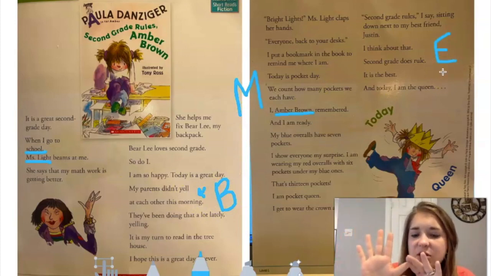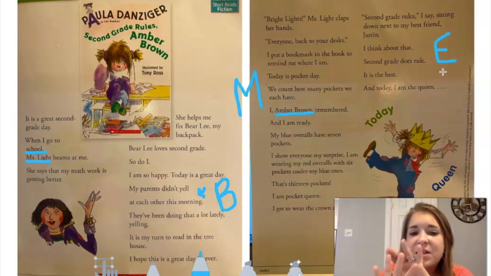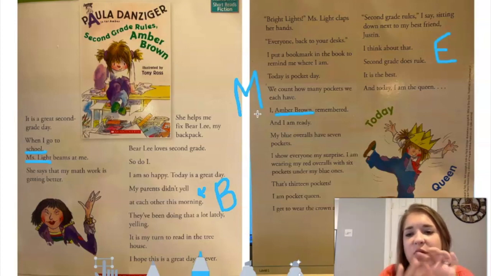So the characters are Miss Light and Amber Brown. The story's taking place, its setting is the school. In the beginning, Amber Brown is happy because she's doing better with her math work, and her parents didn't yell, and she gets to read in the treehouse. And in the middle of my story, I have it labeled, she goes back to her desk because it's pocket day and she has a surprise for all of her friends that she has on overalls with 13 pockets. And at the end of my story, I find out that she was made Pocket Queen and that she thinks 2nd grade rules.